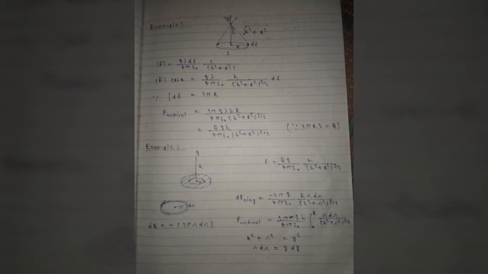You can actually see that 2 pi r times lambda is the net charge on the ring. So I can also write this as net charge on the ring times q times h divided by 4 pi epsilon 0 times h square plus r square raised to 3 by 2.